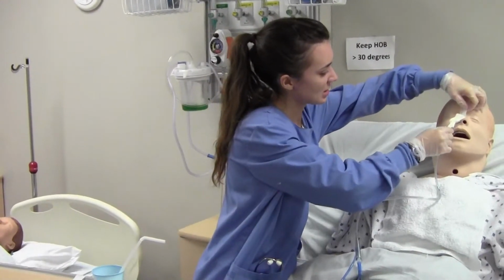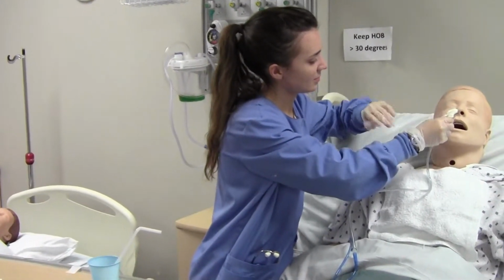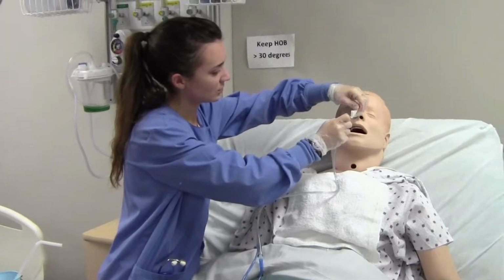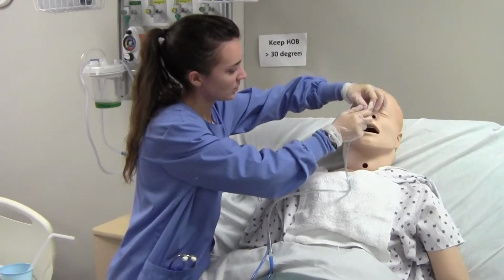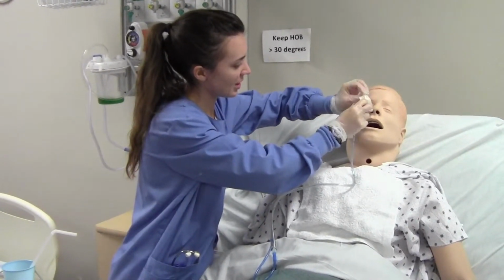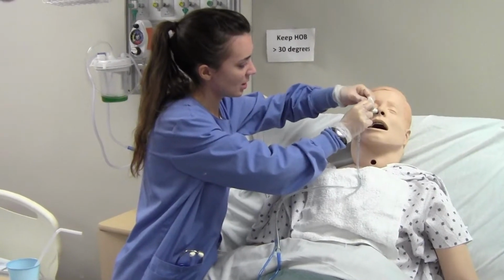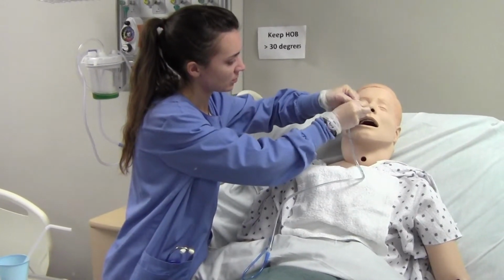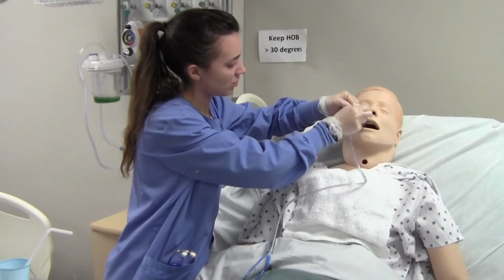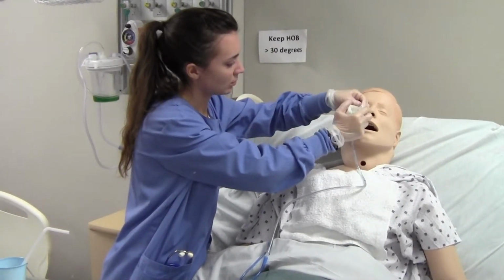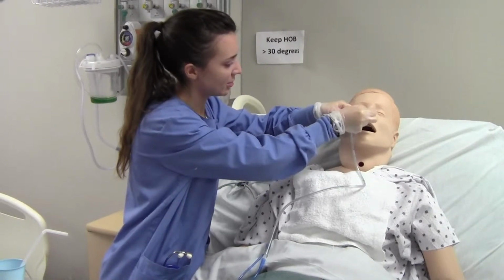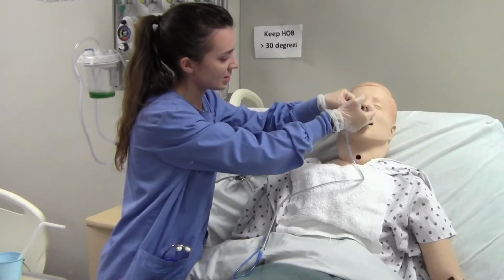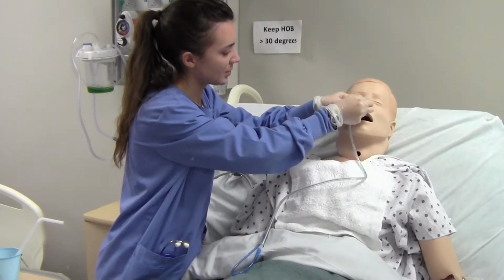So I'm going to take this initial tape off. I'm going to make sure to keep my hand securely on your tube though, so that making sure nothing's moving around. There's a lot of tape by your nose, don't worry. Be careful with that.